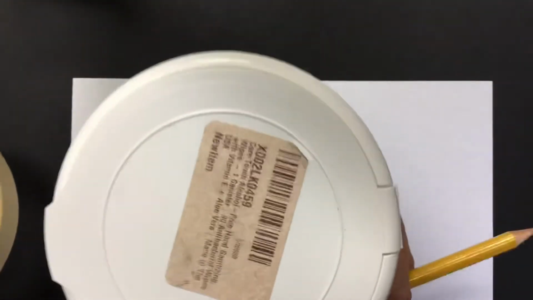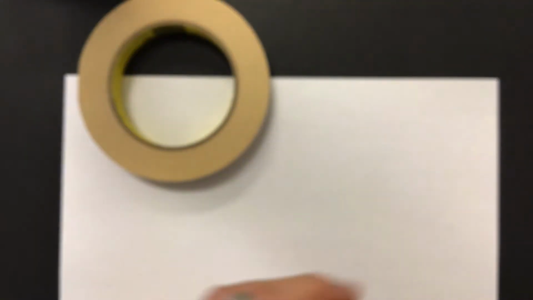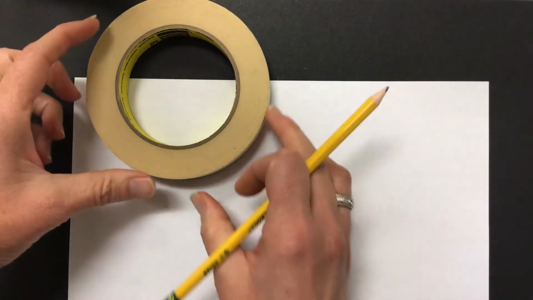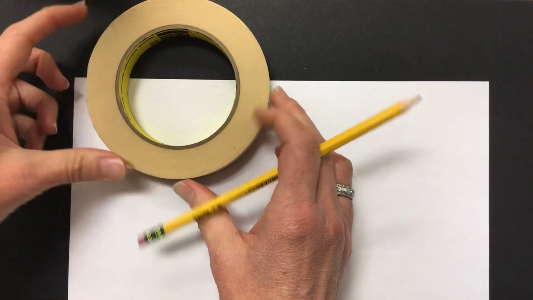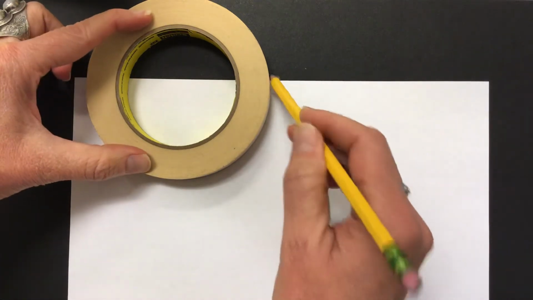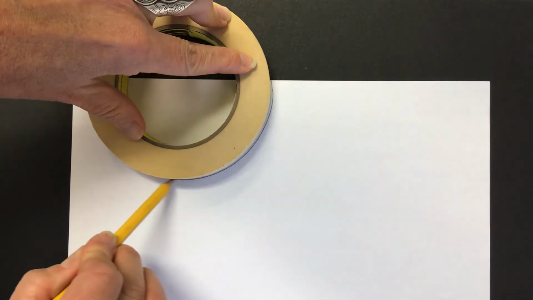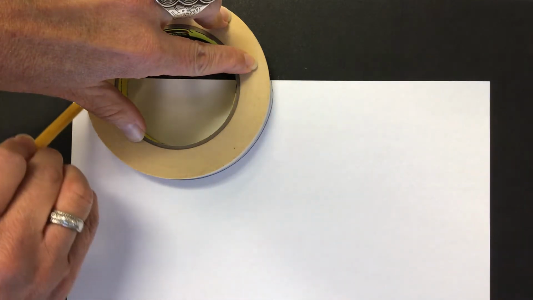It's kind of large, but I could put this down and do it. Or, you know, I have this one right here that's much smaller. I could even take the cap off and trace that. So choose a variety of different sizes as well, and that will make your design look really good too. So here's my first circle. I'm just going to hold it down and take my pencil and just trace around it without it moving. Okay, so there's one circle.